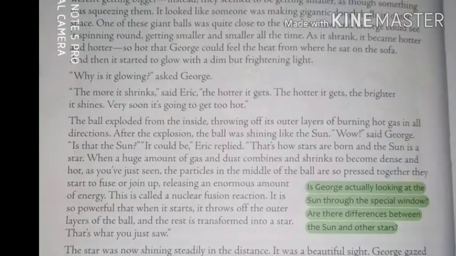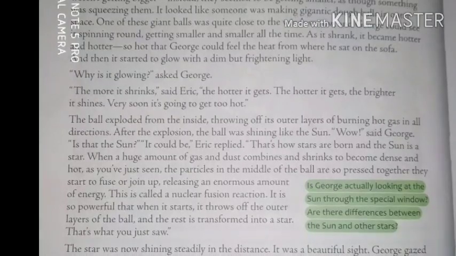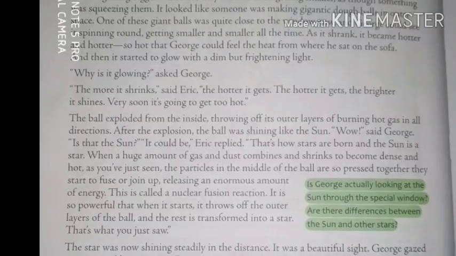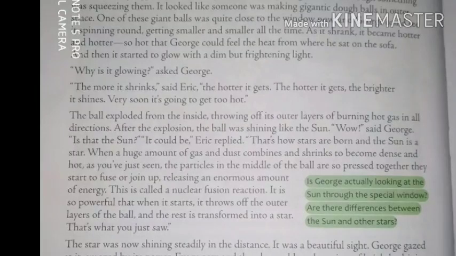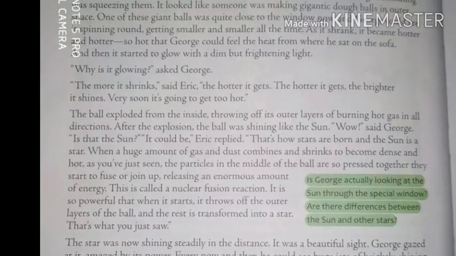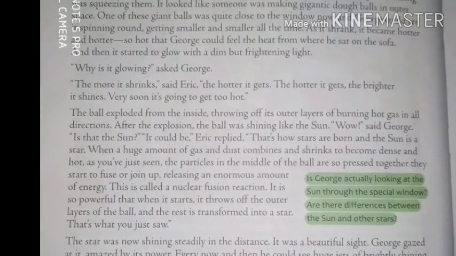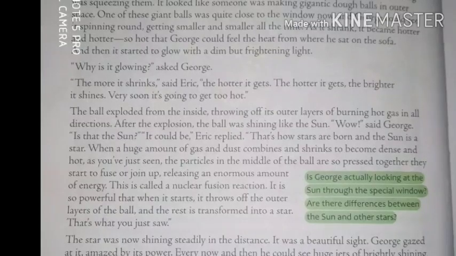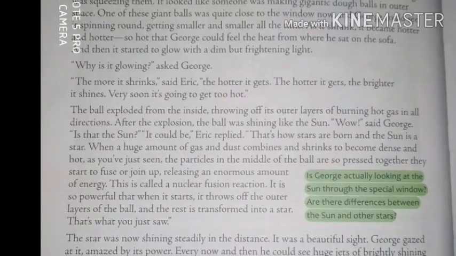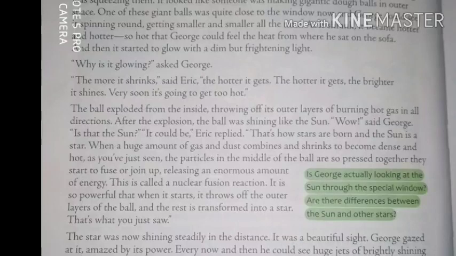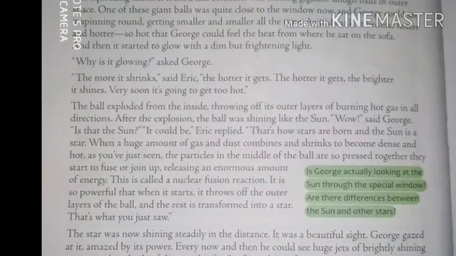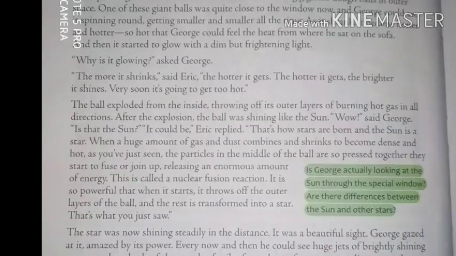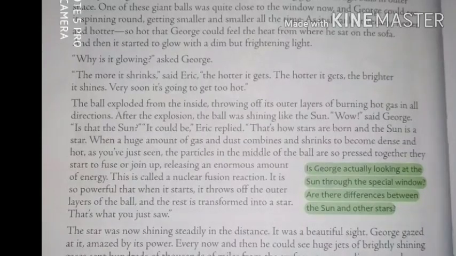"Wow," said George. "Is that the sun?" "It could be," Eric replied. "That's how stars are born, and the sun is a star. When a huge amount of gas and dust combines and shrinks to become dense and hot, as you have just seen, the particles in the middle of the ball are so pressed together they start to fuse or join up, releasing an enormous amount of energy.